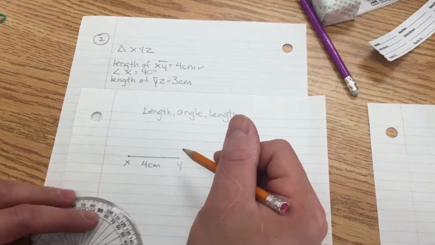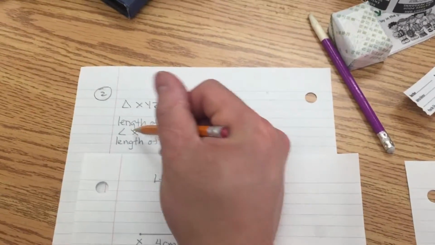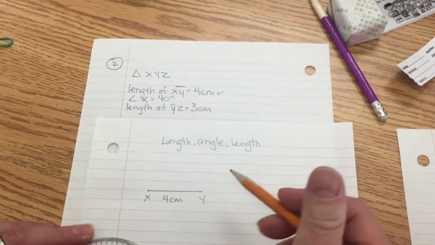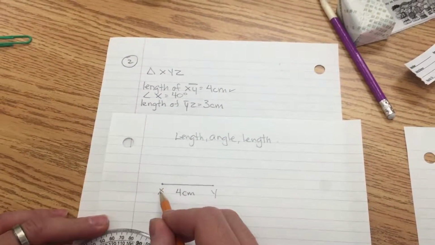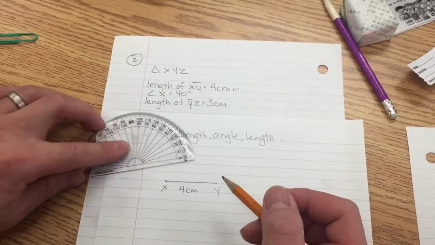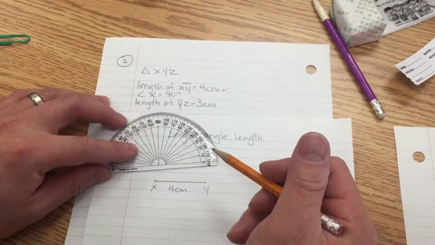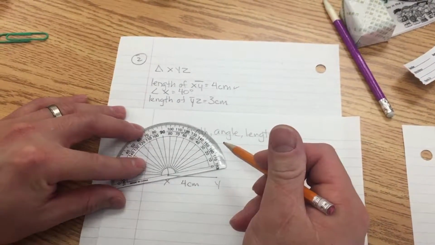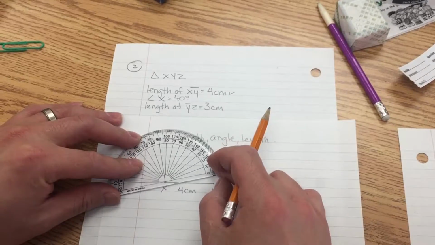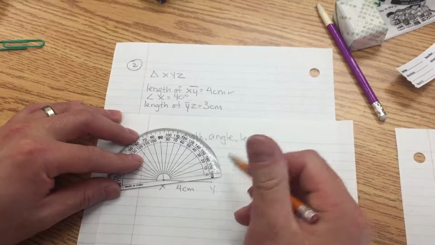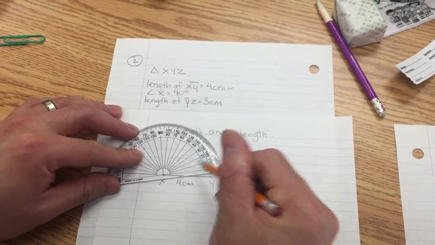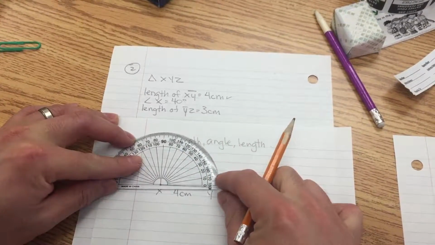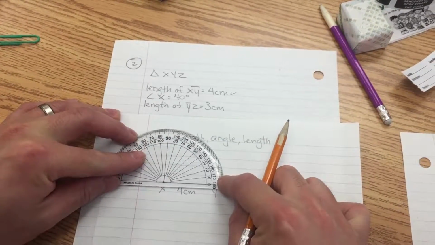All right, so the next step is angle X is equal to 40 degrees. So I need to look for where my angle X starts, which is at point X right there. I need to align my protractor now with this point being in the middle of my protractor, like so. And then I need to rotate my protractor around that point until the line that we just drew is on the 0 marker on the protractor. And I'm going to stop right there.